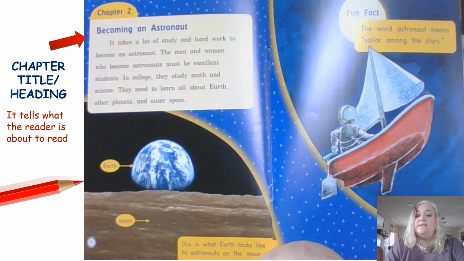Now, before I go on to this side, I see some more text. It's really important, boys and girls, when you're reading nonfiction, that you read all the pieces of it on a page. I call all these extra little pieces like nuggets of knowledge. For example, down here, I see a photograph of, well, it's labeled for me, Earth and Moon.